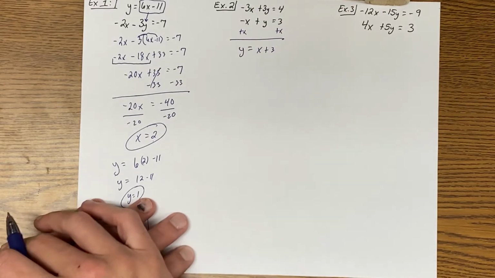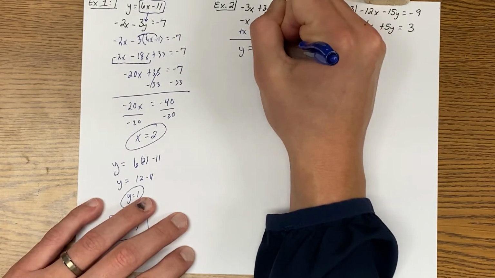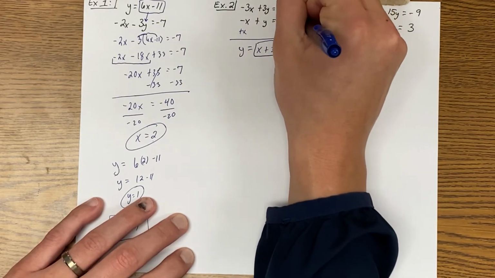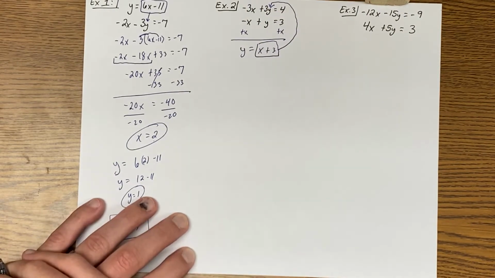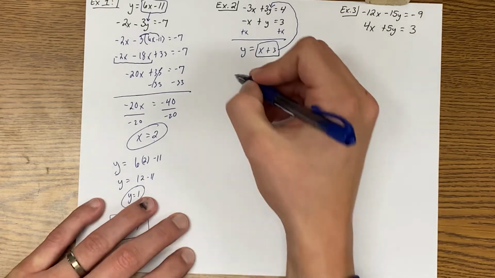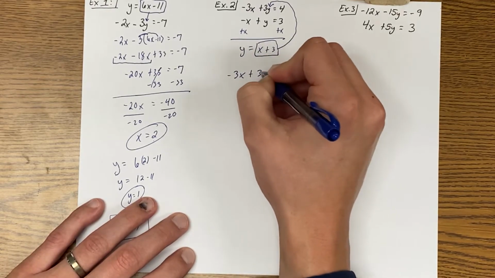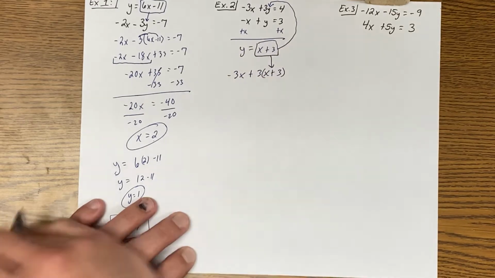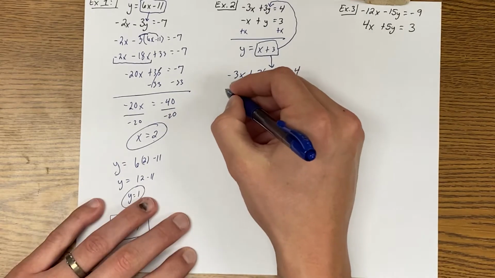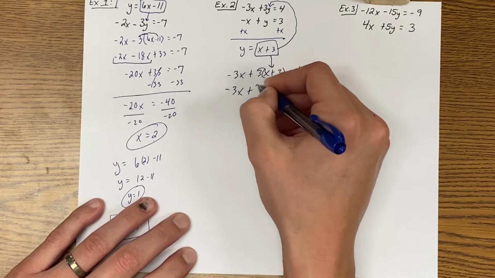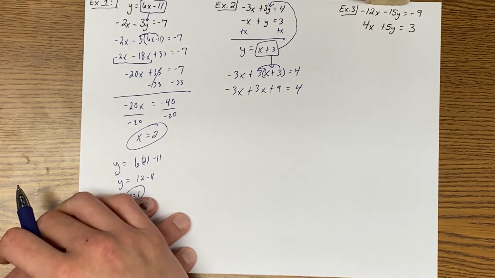Or I could say 3 plus x, it doesn't matter. So now I'm going to take this expression, x plus 3, and I'm going to plug it in all the way right there into my other equation that I have not touched yet. So now I rewrite that equation, negative 3x plus 3, and now I write x plus 3 into my equation for y, and that is equal to 4. Now I solve. Negative 3x plus 3x plus 9 equals 4, and I combine like terms.